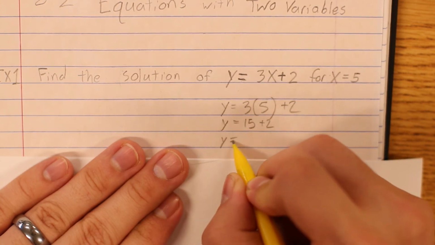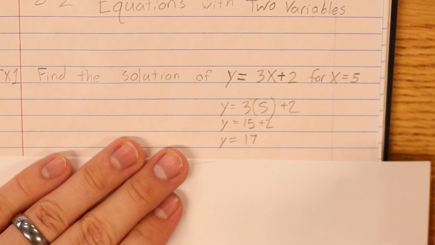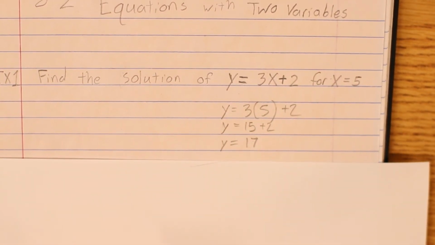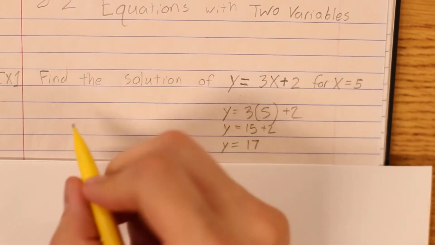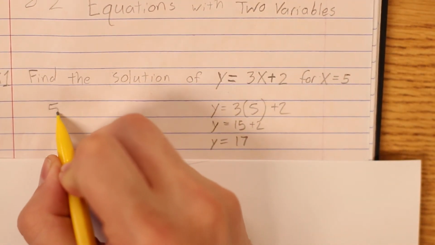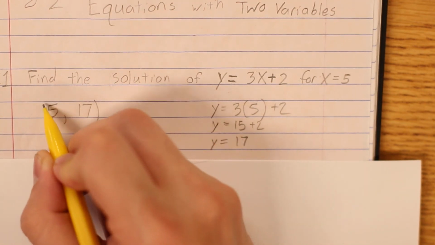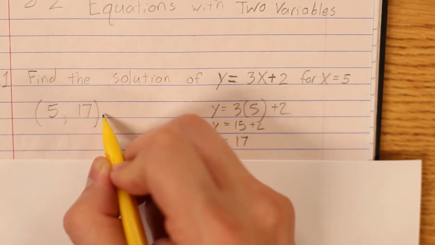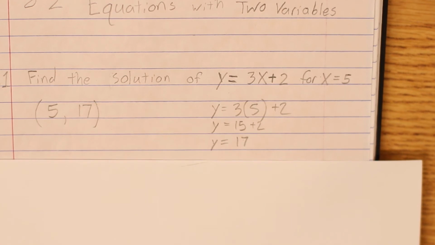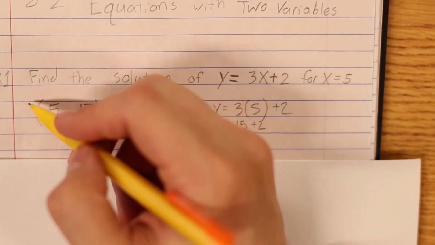So y is equal to 17. Now this is not our final answer. Our final answer is actually this. It is (5, 17) as an ordered pair. So make sure you put them inside parentheses and put a comma between them. You have to do that for it to be an ordered pair.